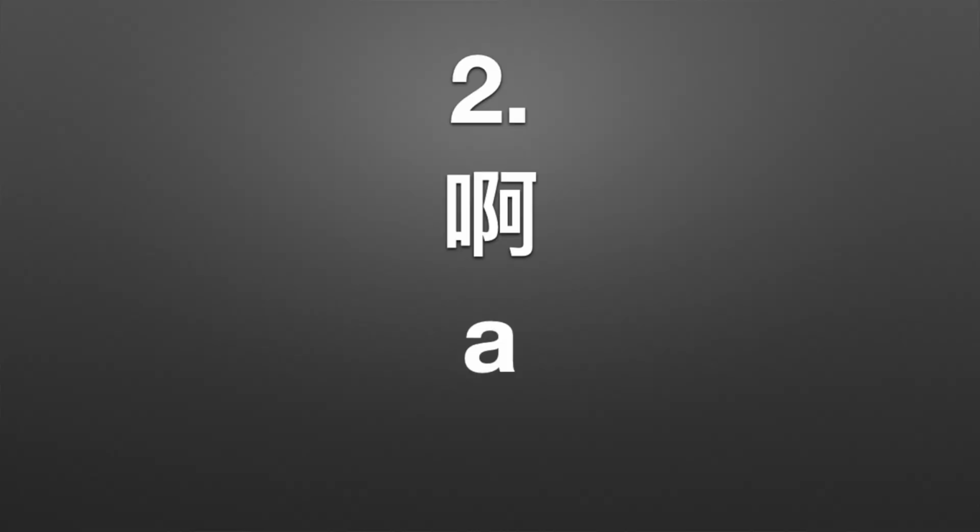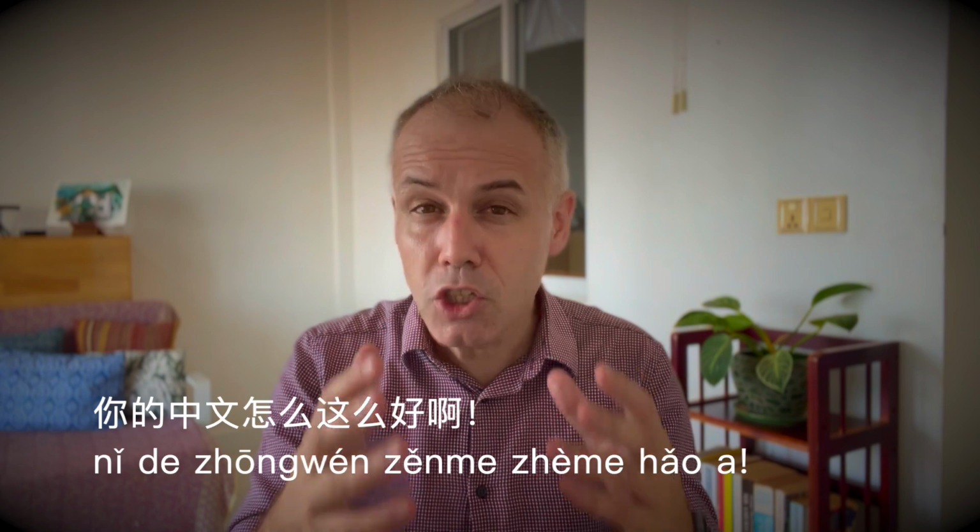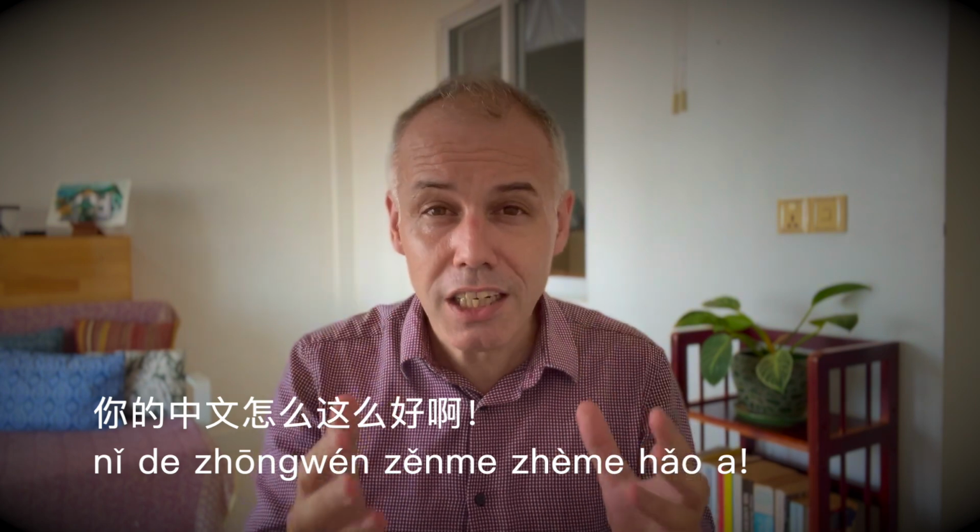So at number 2, we've got 啊, which doesn't necessarily have a direct equivalent in English. We'd often just express the same idea using the tone of our voice. But in Chinese, it's often used at the end of a sentence to express emphasis. So you might say 是啊, like, yeah, really. Or maybe someone compliments you and says, 你的中文怎么这么好啊? Wow, how is your Chinese so good?